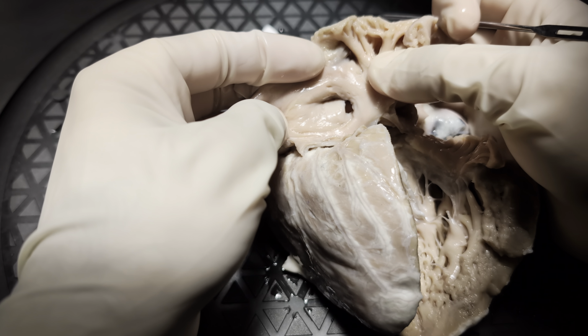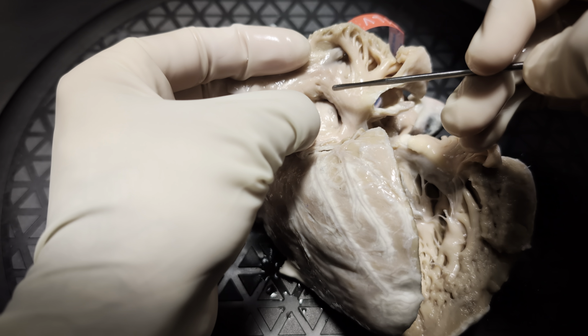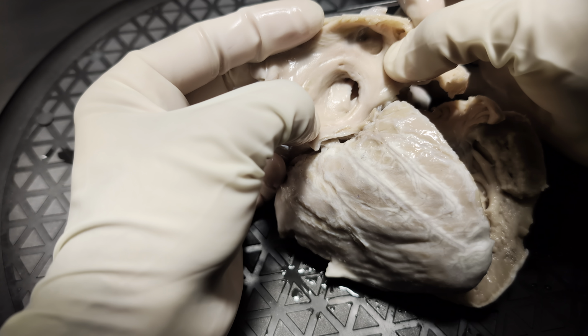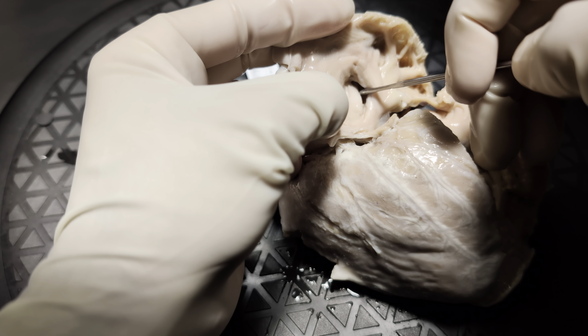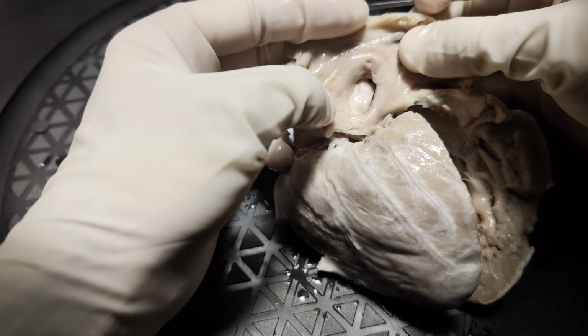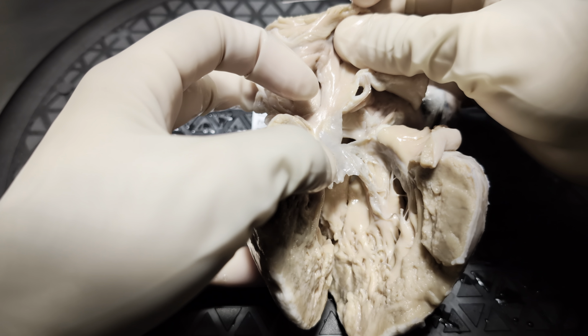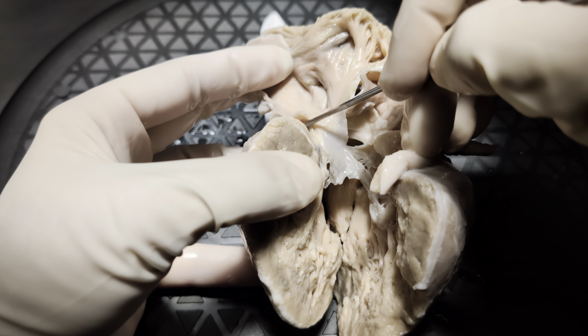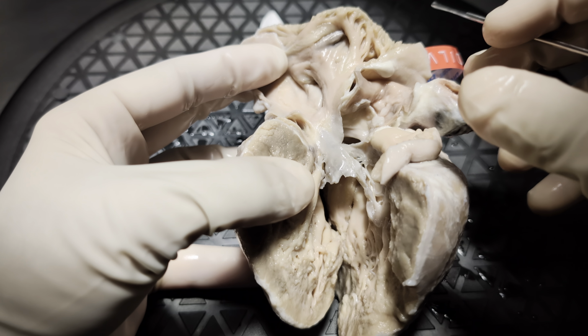And then if we look at the other structures, we do see the oval fossa here. And there is a defect in the oval fossa, so there is an atrial septal defect of the oval fossa variety. And then we find the coronary sinus here, or the mouth of the coronary sinus.